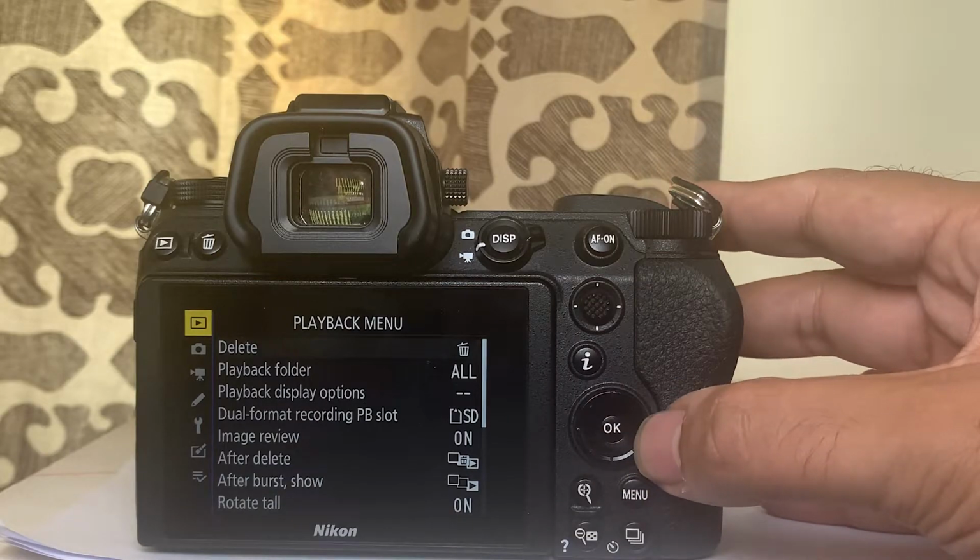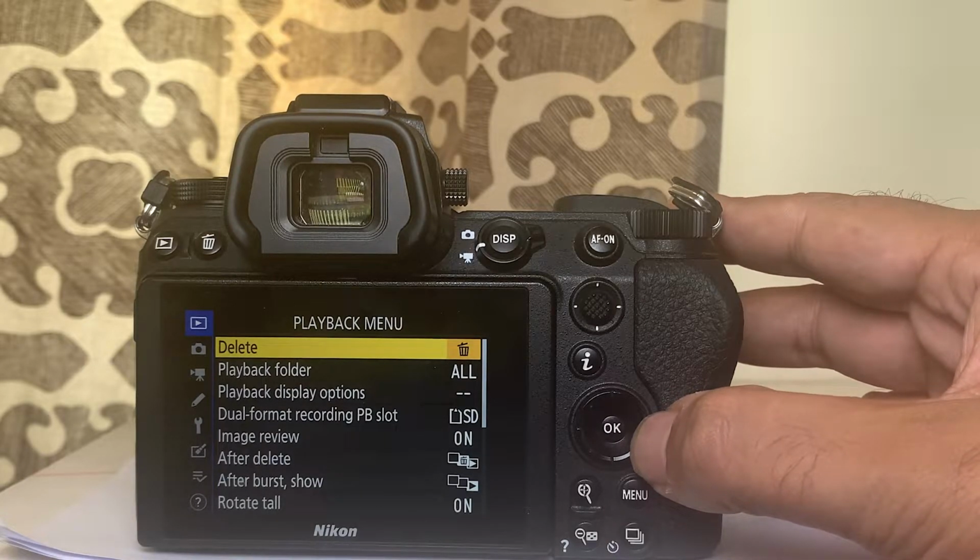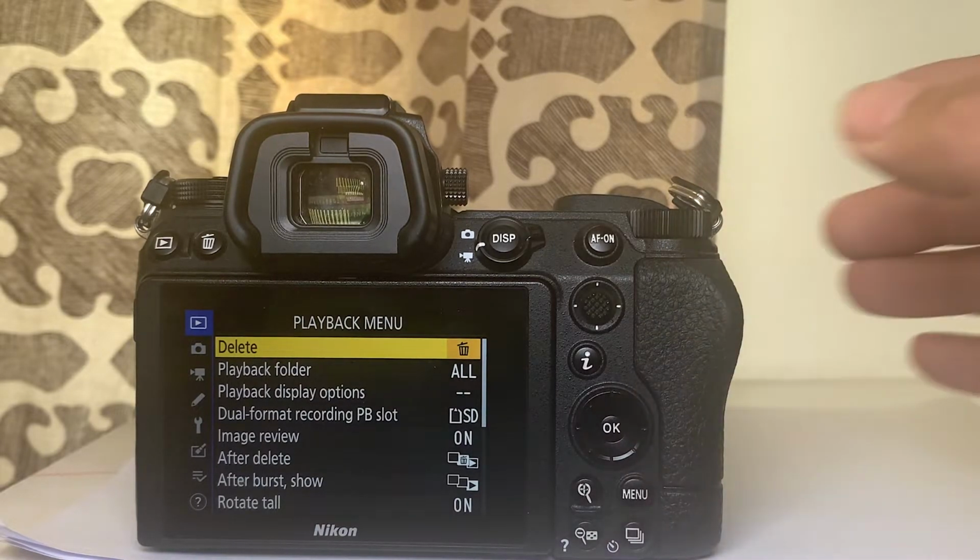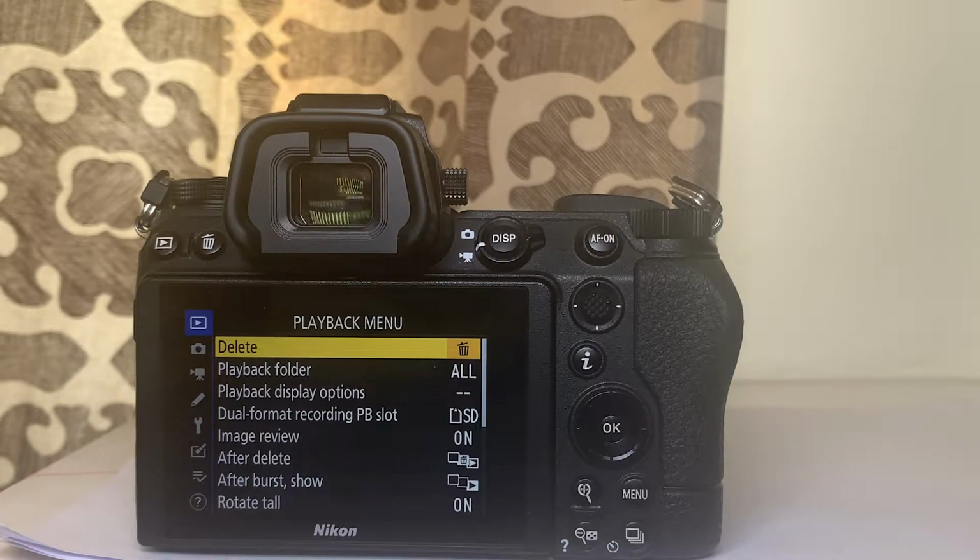The playback menu, I think, is the easiest menu because it reviews only the images that you have captured. This has the following options: delete, playback folder, playback display options, dual format recording slot, image review, after delete, after burst, and rotate tall.